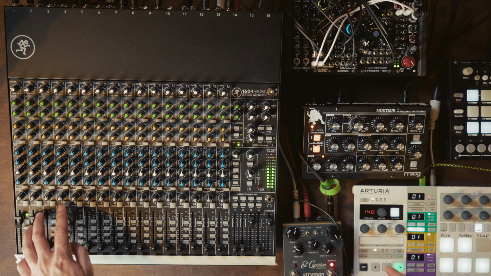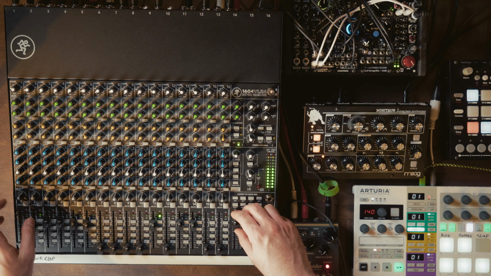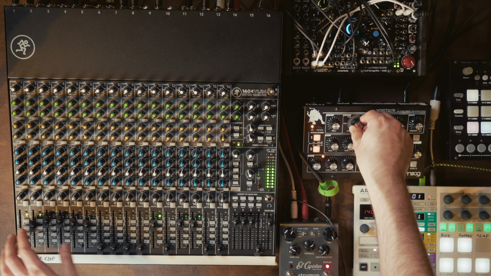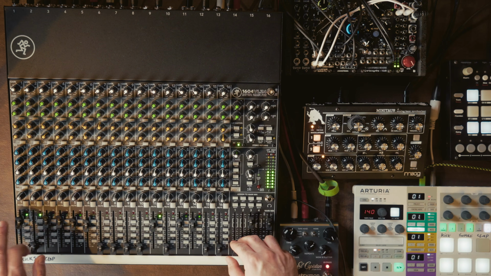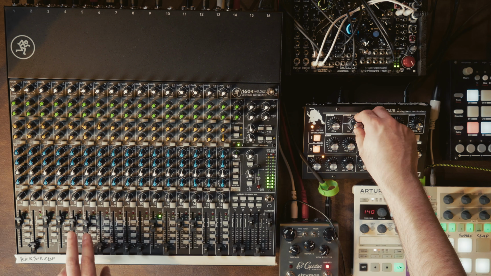So that's cool. And these group tracks are perfect for effect returns as well. Let me show you. So let's say I'm building up to a drop. And then right before the drop, I want to kill all effects. So that's really quick.